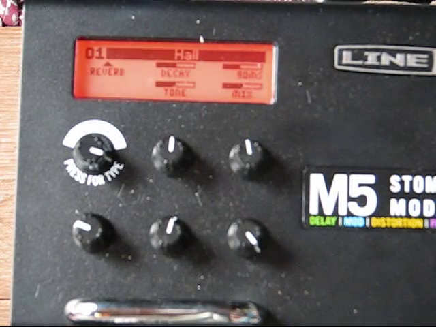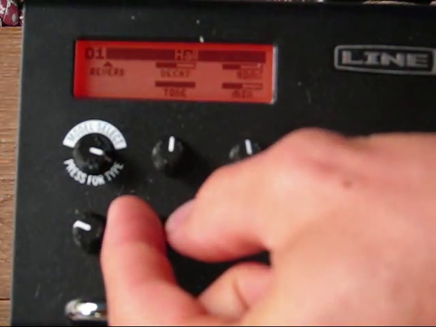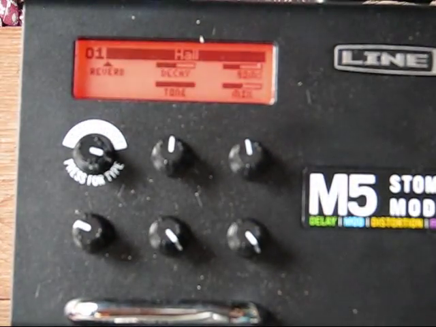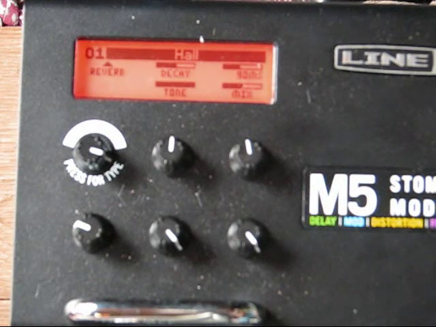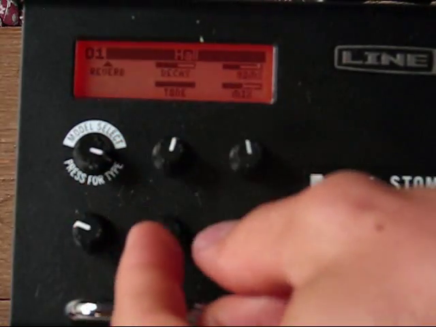And then the next control is tone, which is basically just like what you'd find on an amp. If you turn it up, you get more treble in the reverb. If you turn it down, you get more bass. Whoops, wrong knob.